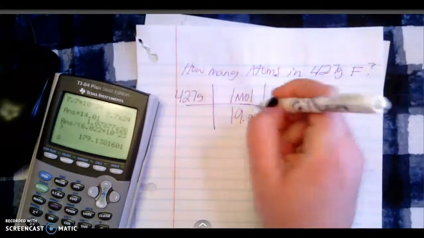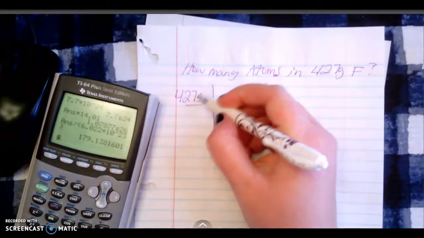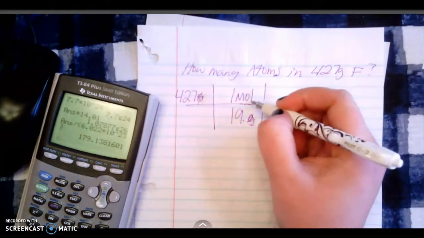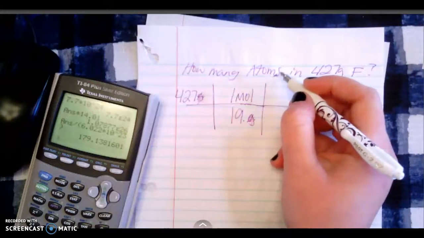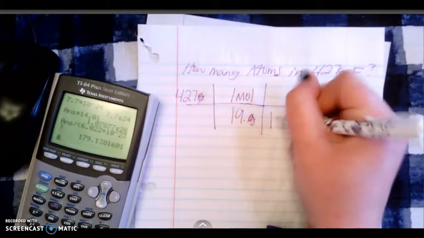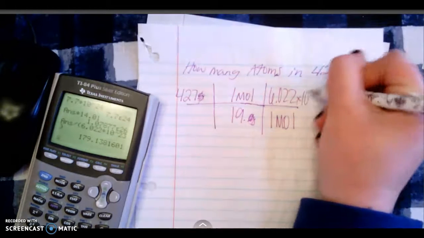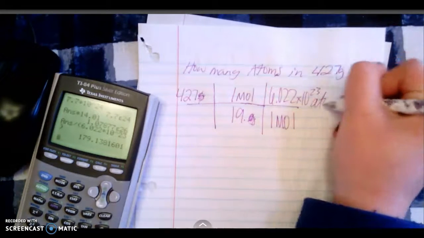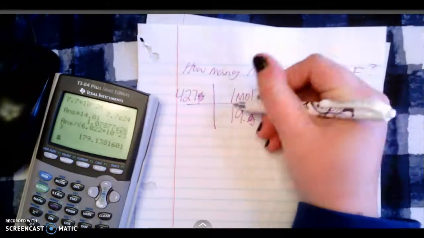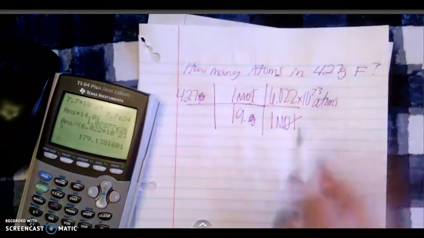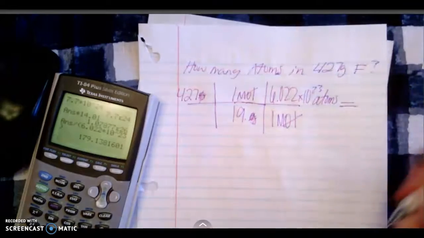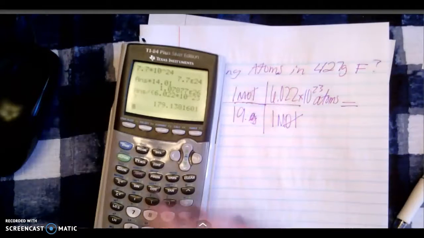And again, I have to keep going because I'm looking for atoms. Grams will cancel out, but I only have moles. I'm not at atoms yet, so I've got to keep going. Now I know that 1 mole is 6.022 times 10 to the 23rd atoms, and my moles will cancel out. So I'm left with atoms, and I can hit equal.